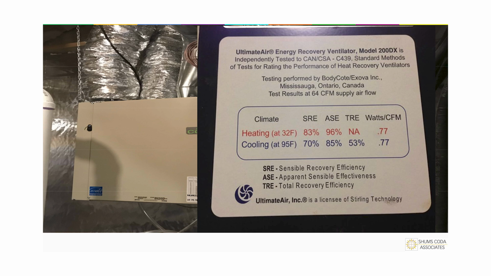So here's what we're looking for. We wanted to show that it has an SRE, a sensible recovery efficiency, of at least 65 at 32 degrees. So does this meet that criteria? Yeah, because it's showing that it has an SRE of 83% at 32 degrees. So this system would work with the criteria if it was going into climate zone 7.